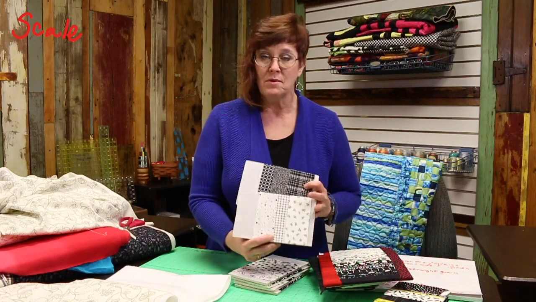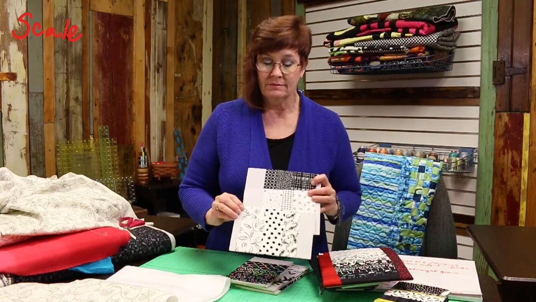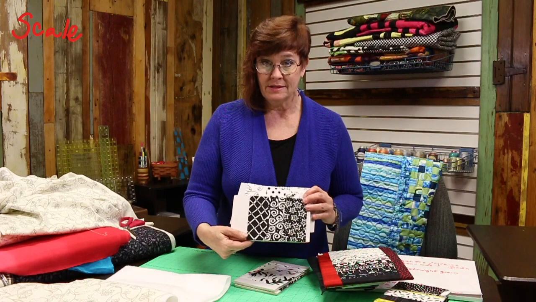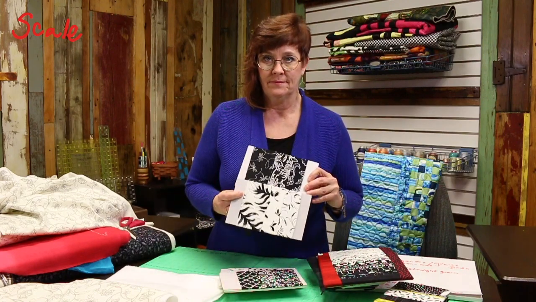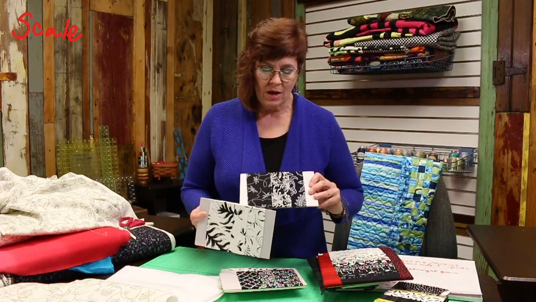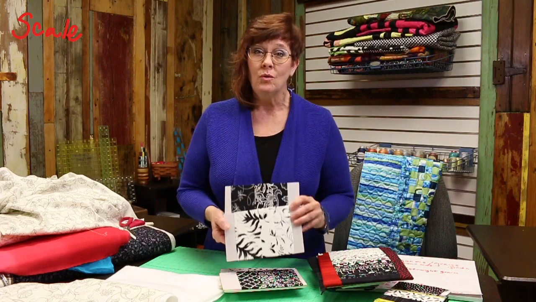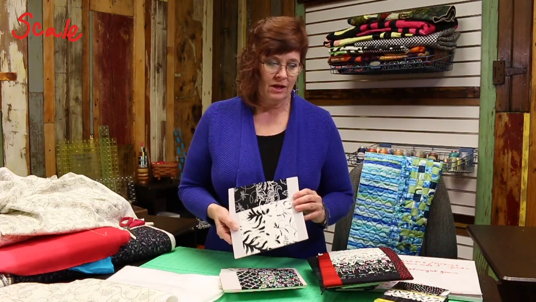These are some dark small scales. Then we have medium scale. It's getting a little bit bigger, right? Here's dark medium scale prints. And then we have large scale prints. Why is this important? Well, it can make your fabric choices much more exciting, make your quilts more exciting if you pay attention to scale in addition to value.